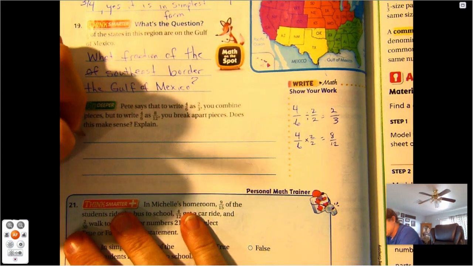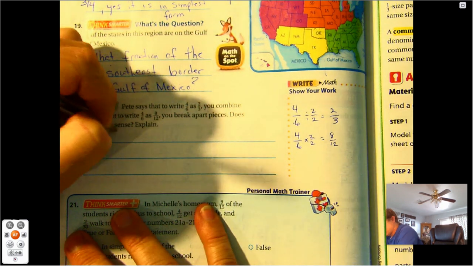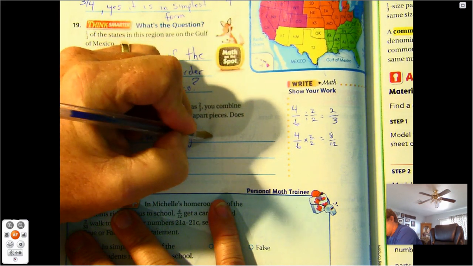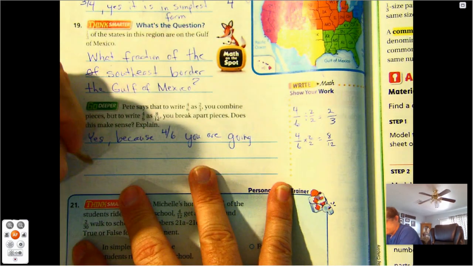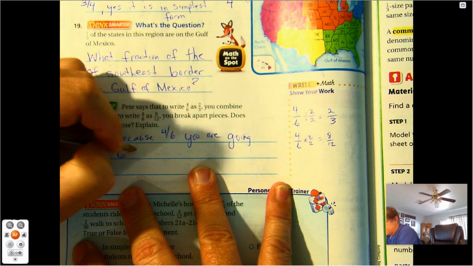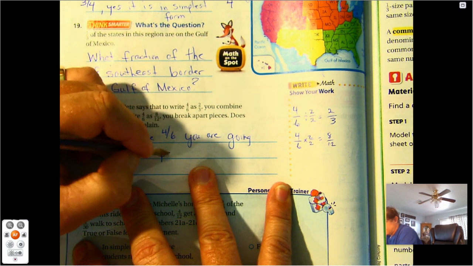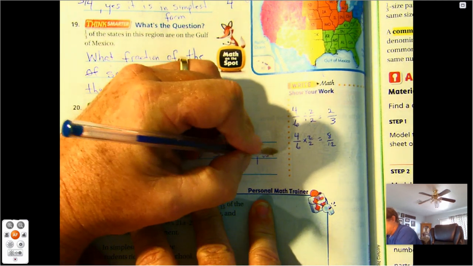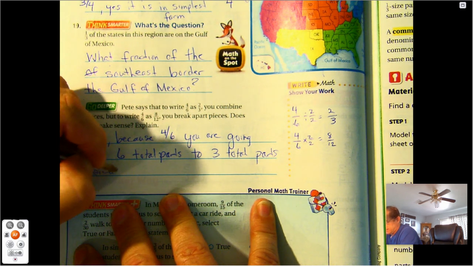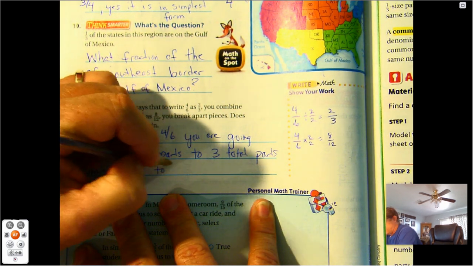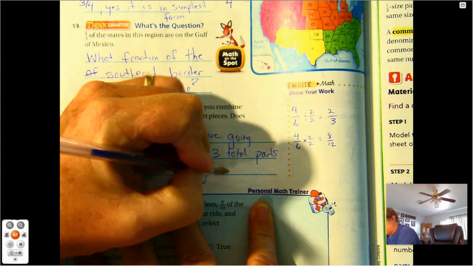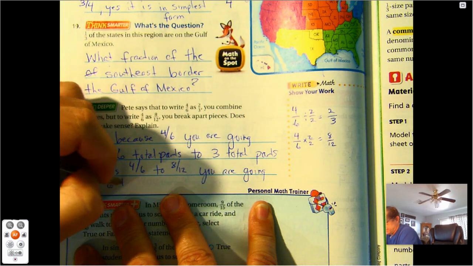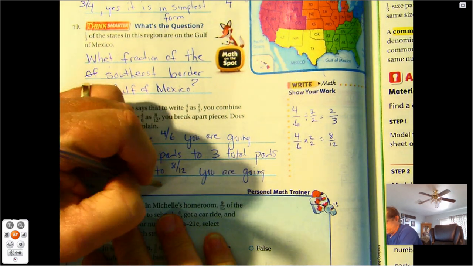Because 4/6, you're going from 6 total parts to 3 total parts, whereas 4/6 to 8/12, you are going from 6 to 12, so you have to increase the pieces or break apart.